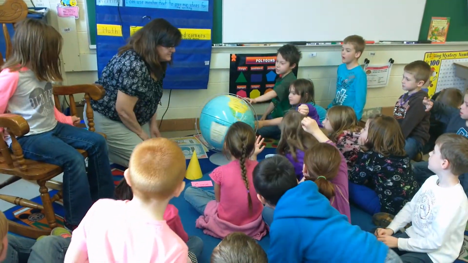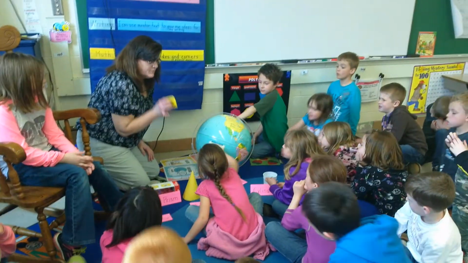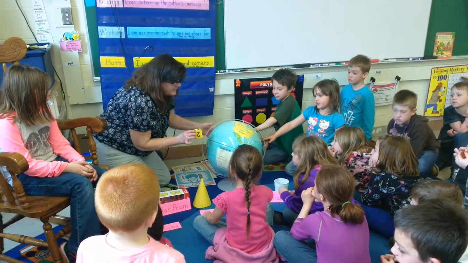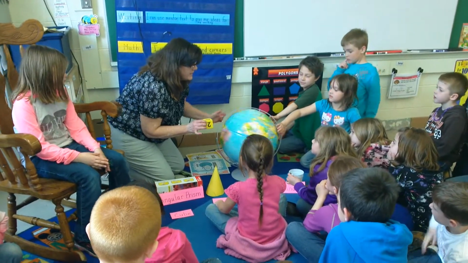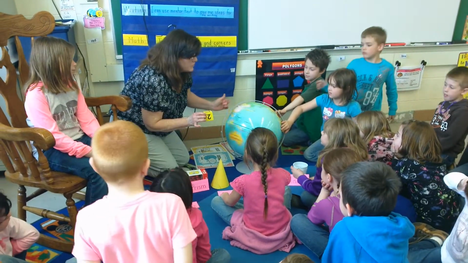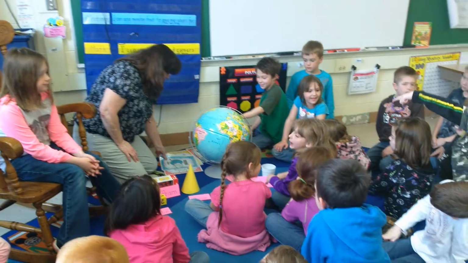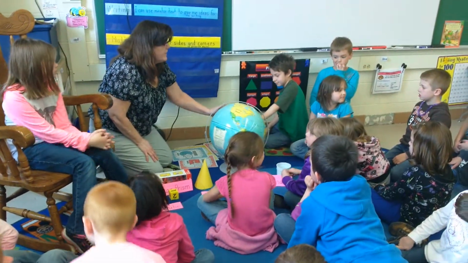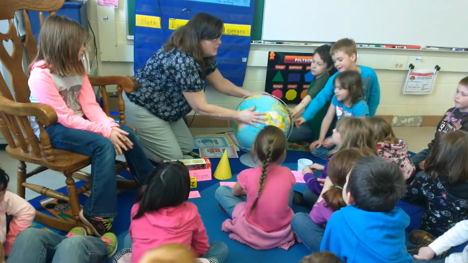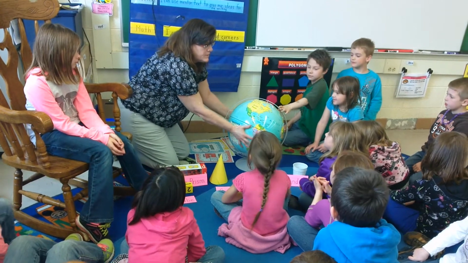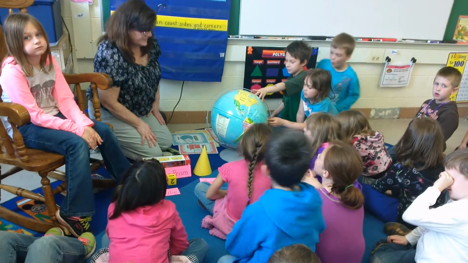Does it have any edges on here? No. Does it have any corners? No. What would happen if our world looked like a cube? We'd be squared. That's what makes this a sphere. There's no edges on there. It's one surface all the way around. Is the surface flat? Well, this isn't, because this is the globe. But if I had just a plain sphere or a plain ball, is it flat? No. No corners.